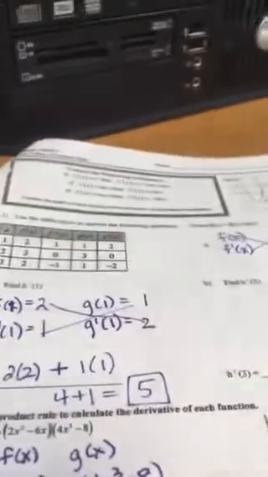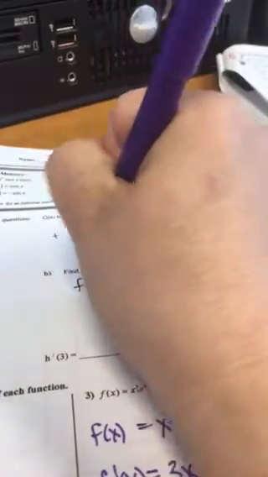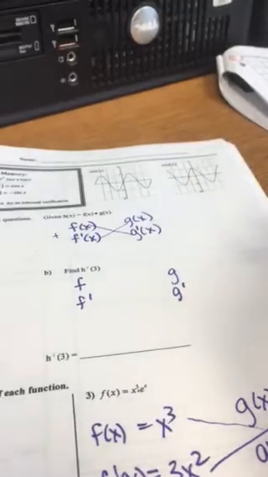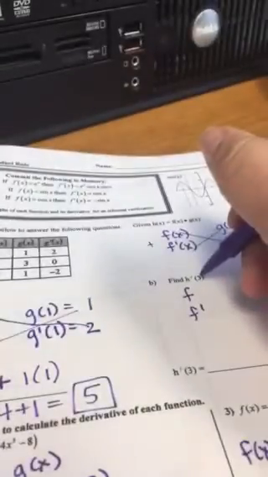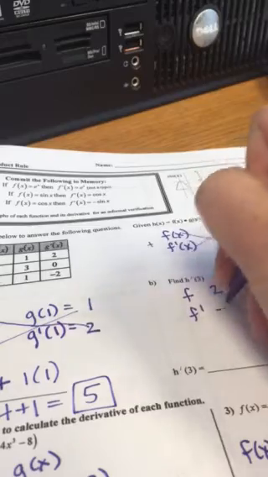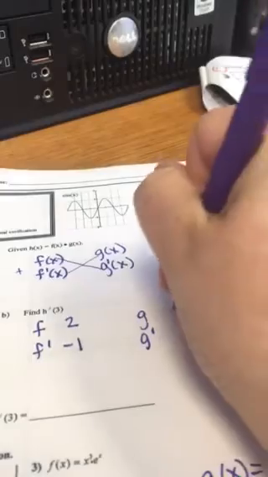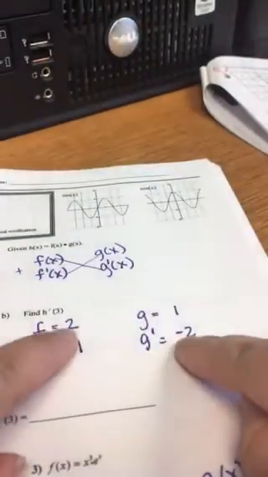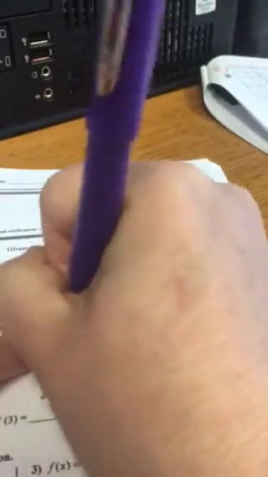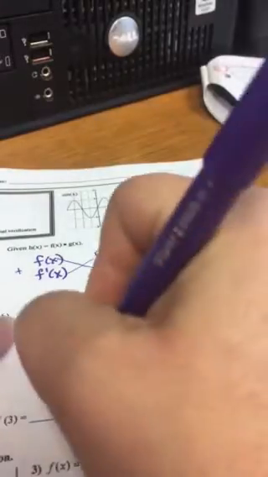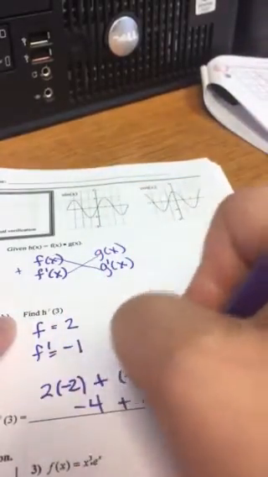So now is when we're going to start incorporating the original functions. So again, f, f prime, g, g prime. So for 3, do 2, negative 1, and then the g is 1 and negative 2. Multiply diagonally, 2 times negative 2 plus negative 1 times 1. So negative 4 plus negative 1 is negative 5.